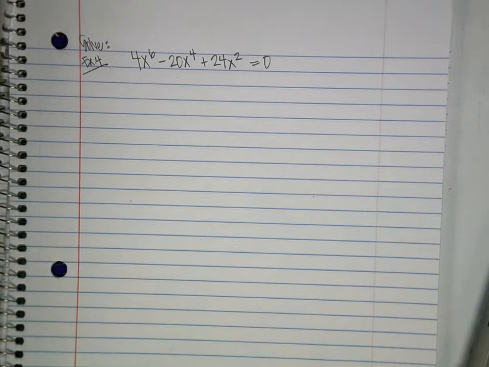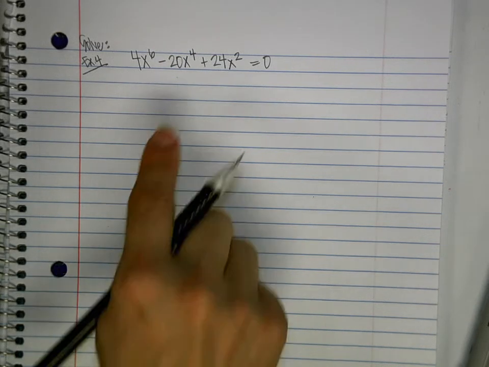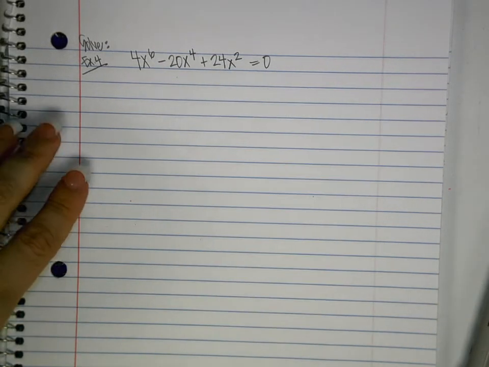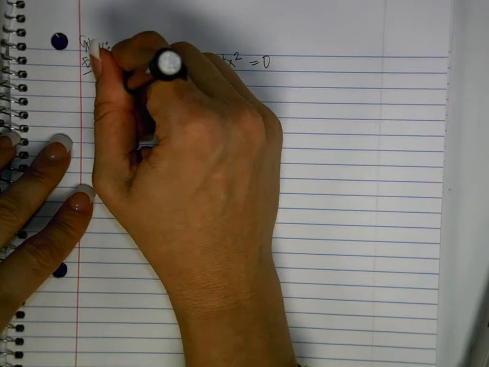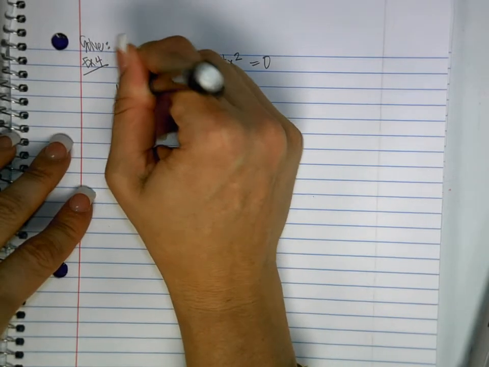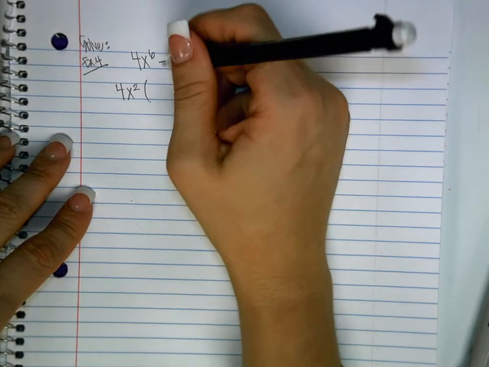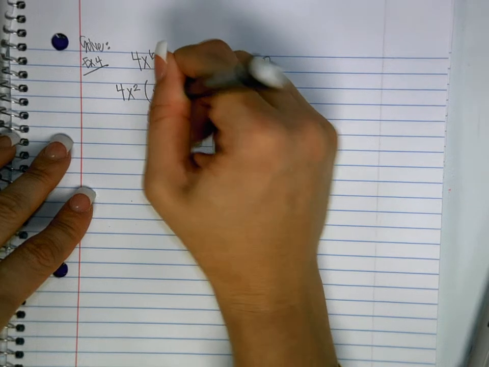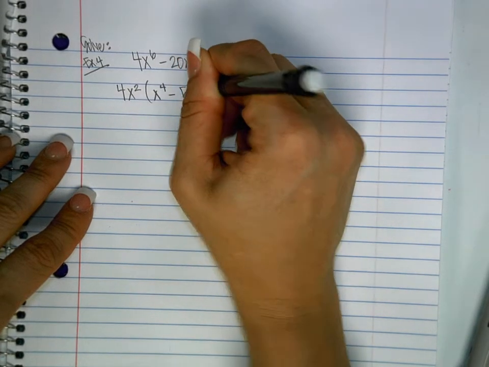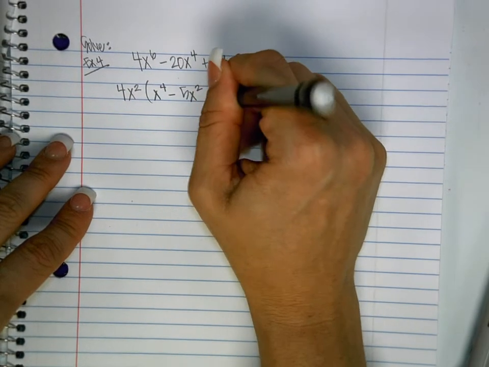So always start with looking for a GCF. Is there a GCF between these? Yes. What is the GCF? 4x squared. Okay, if you take out 4x squared, left behind will be x to the 4th minus 5x squared plus 6 equals 0.